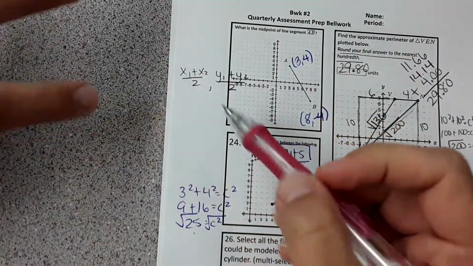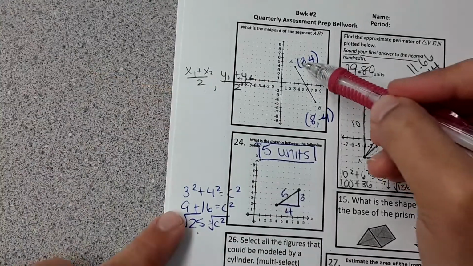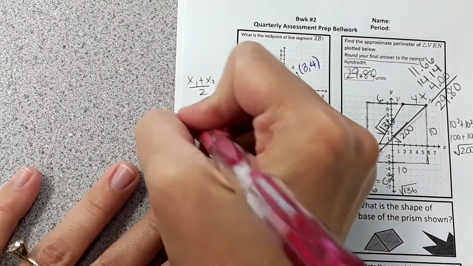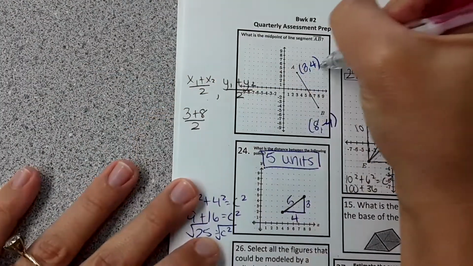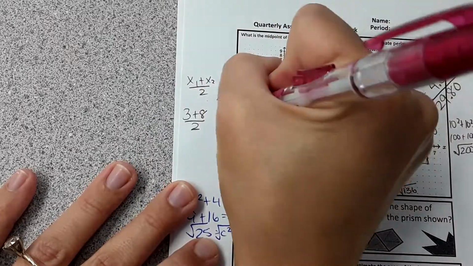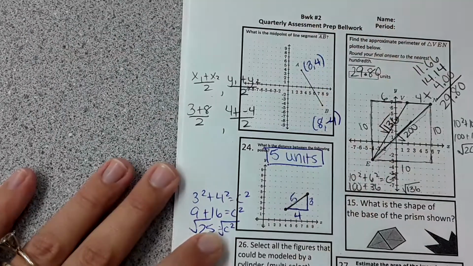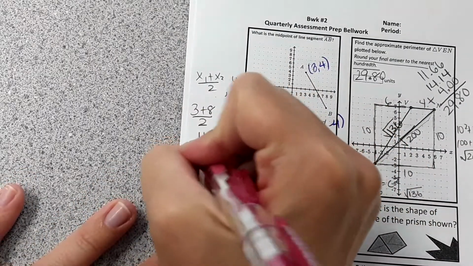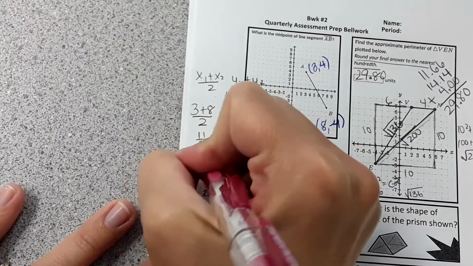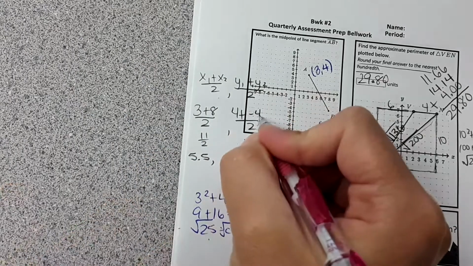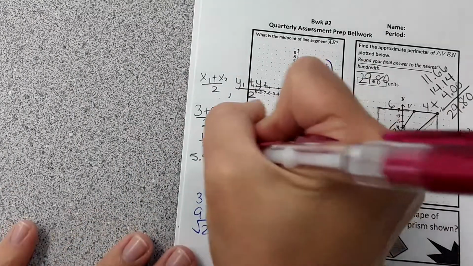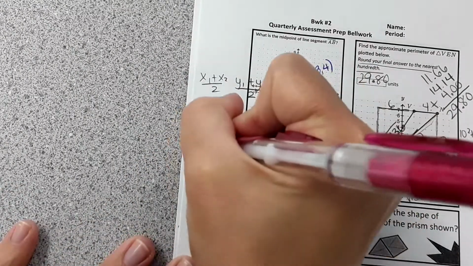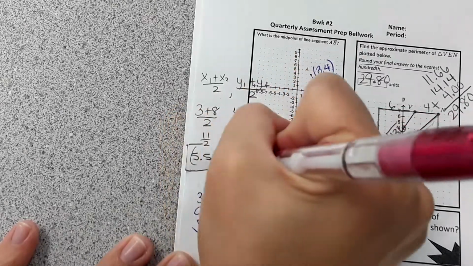Memorizing the letters is tricky, but if you understand the concept where you're adding the x's, so it would be 3 plus 8 divided by 2, and you're adding the y's, 4 plus -4 divided by 2, it makes it a little bit easier to remember. Then you get 11 over 2, which is 5.5, and 4 plus -4 is 0, 0 divided by 2 is 0, so your midpoint is (5.5, 0).